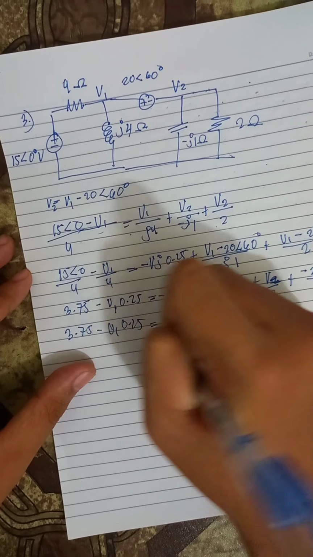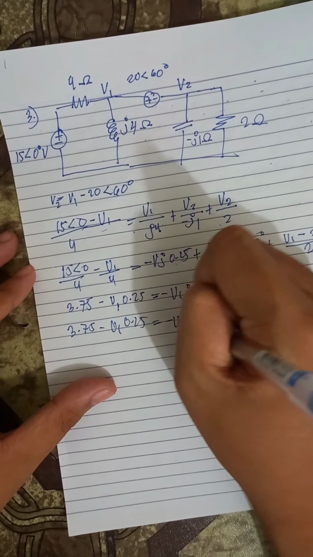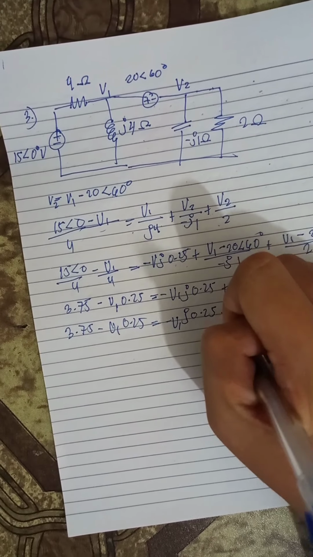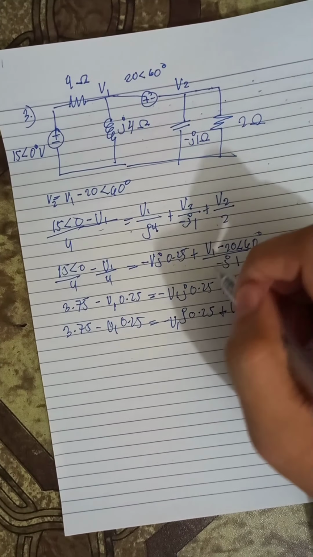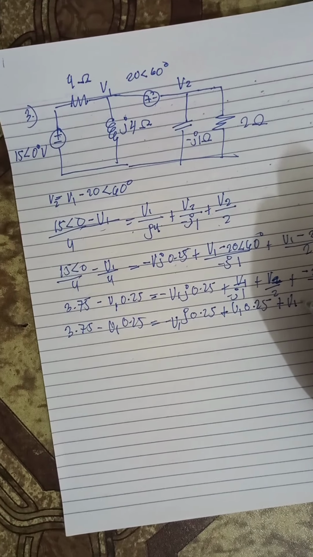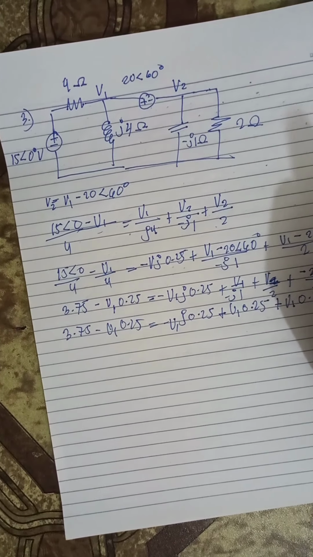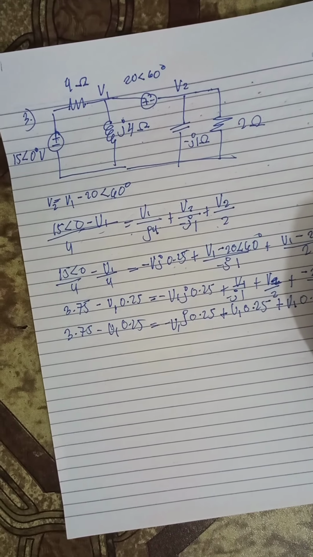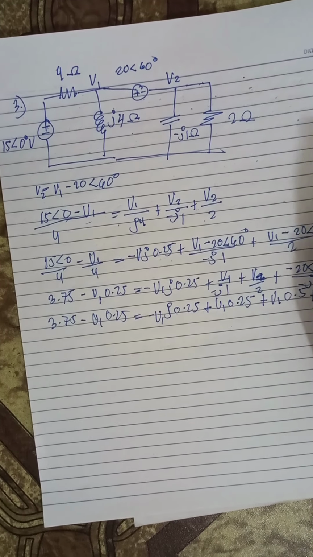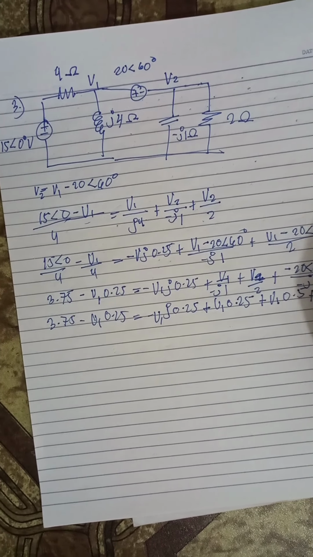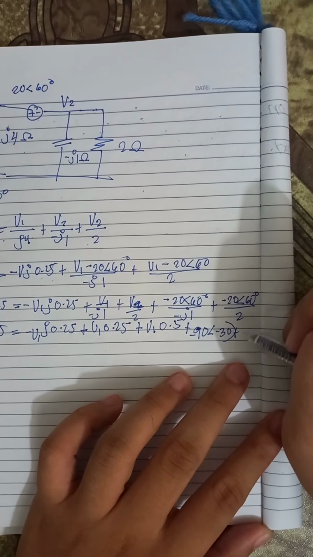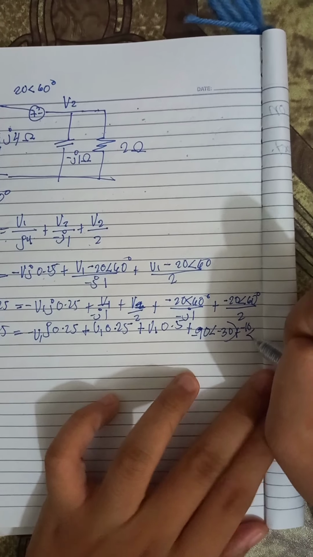V1 0.25 equals V1 j0.25 plus V1, which is the evaluation of this, 0.25 plus V1 0.5, so the evaluation of this plus, if we evaluate this, we have 20 angle of negative 30 plus negative 10 angle of 60.